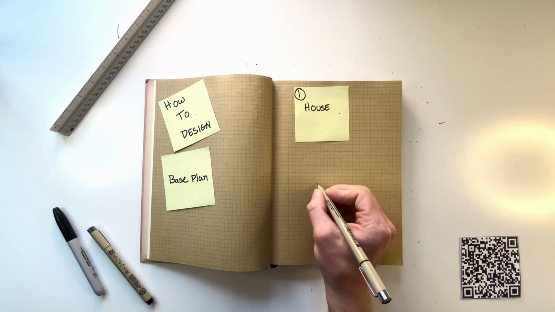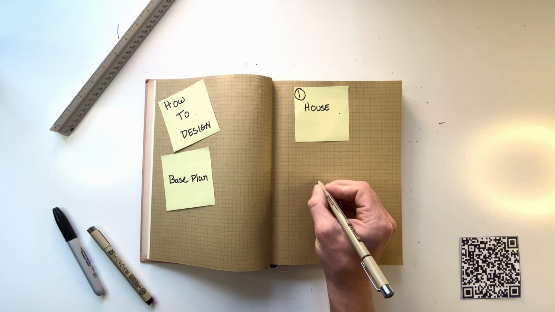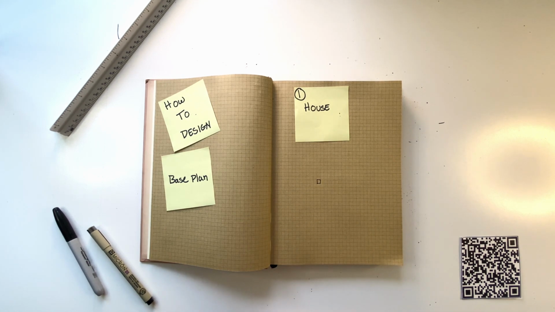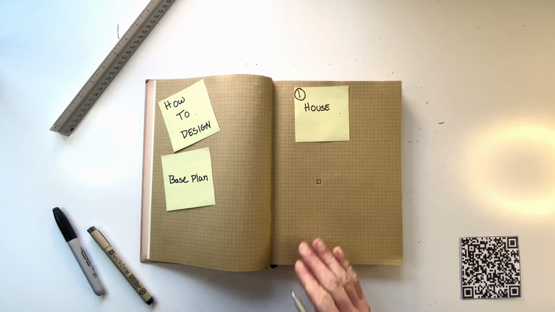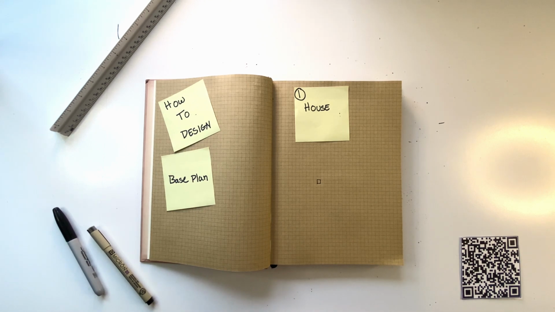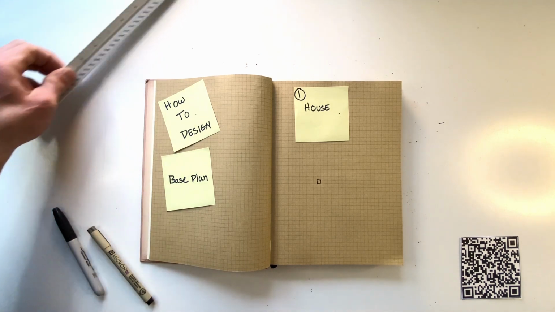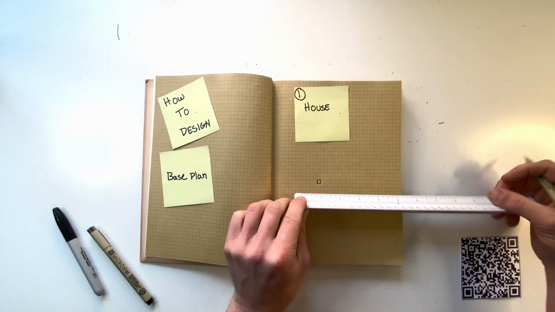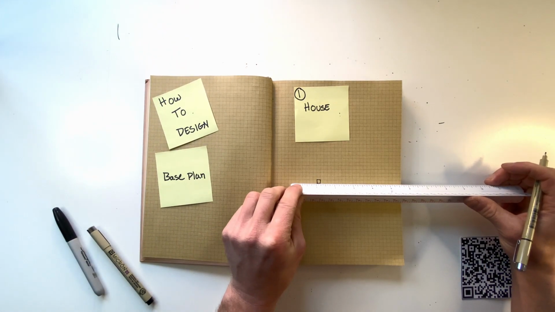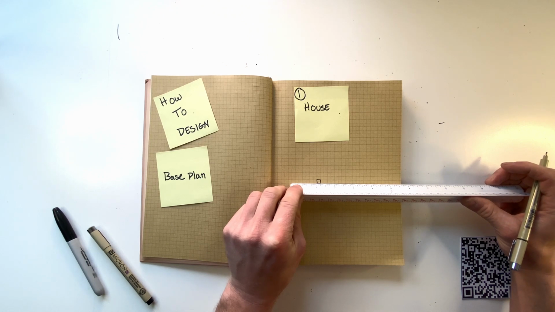So right here, I'm going to sketch out a house. I'm using grid paper. Each of these squares here correlates to 1 square foot in real life. So make sure that you are using grid paper because that is going to be important for when you measure this out. Now, normally I would use 1/8 inch grid paper, but this is 3/8 inch.